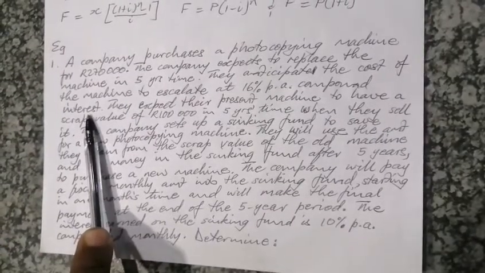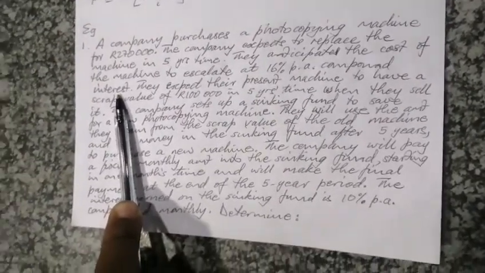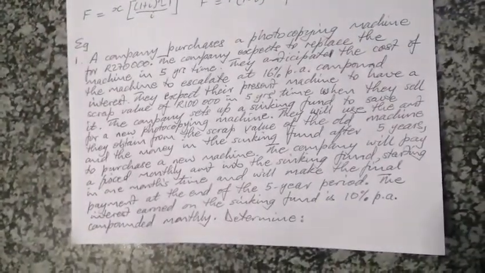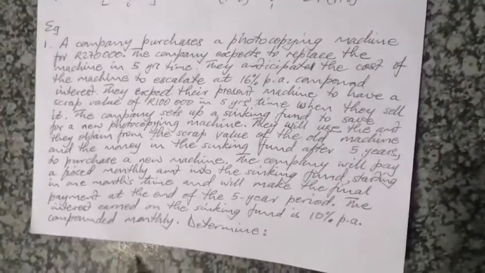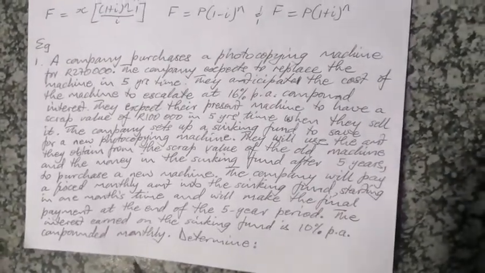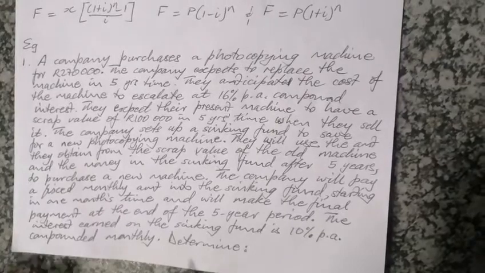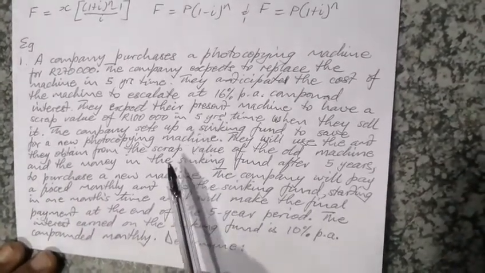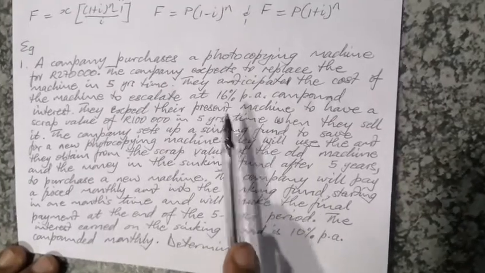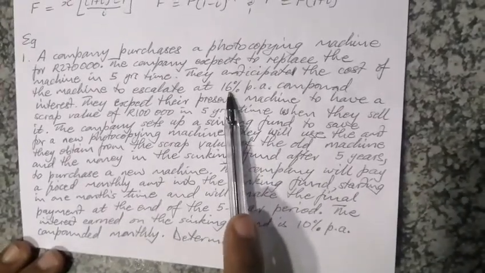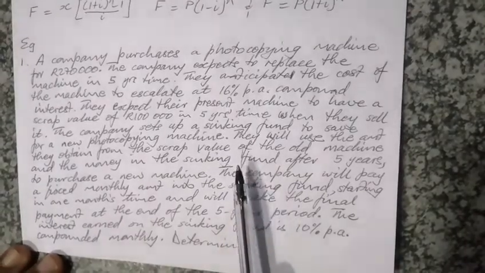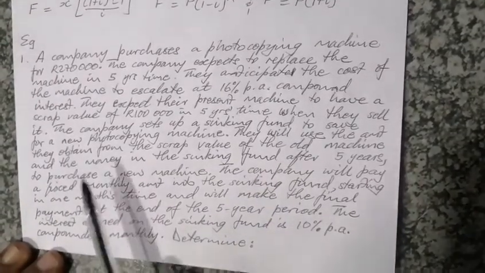Yes, because the machines are also being manufactured as time is moving, it means the cost will definitely change. So after 5 years' time, they expect the machine to have increased in cost by 16% compound interest.